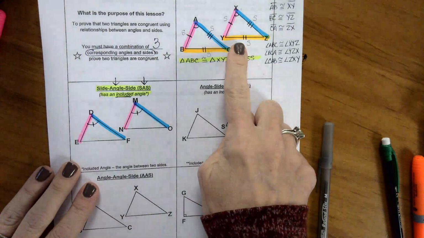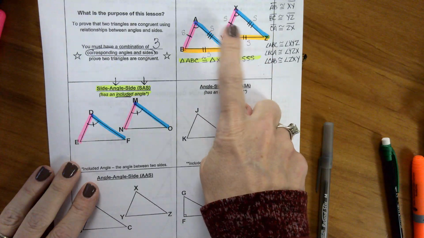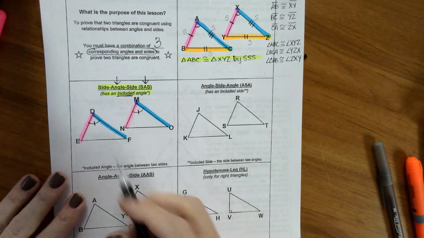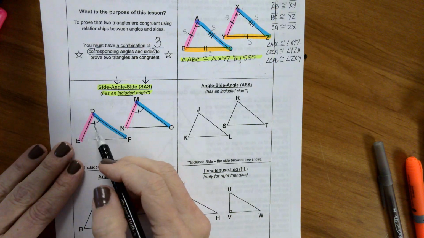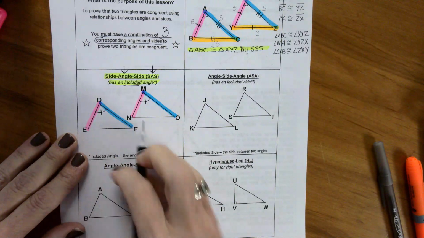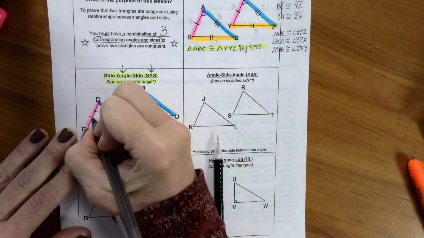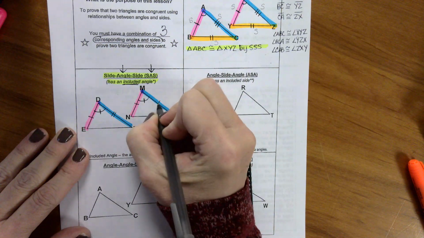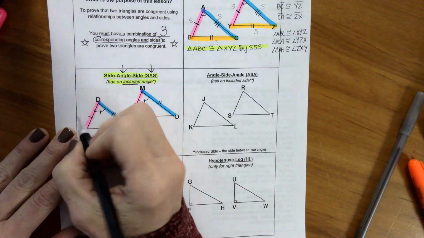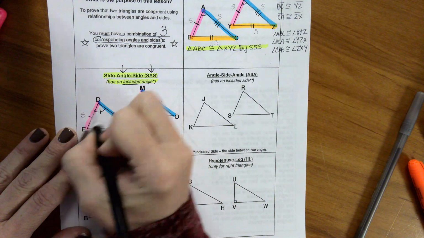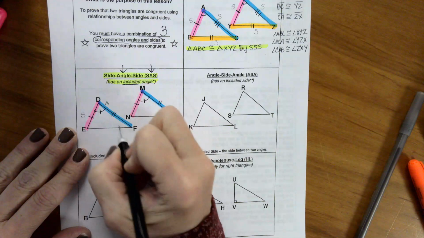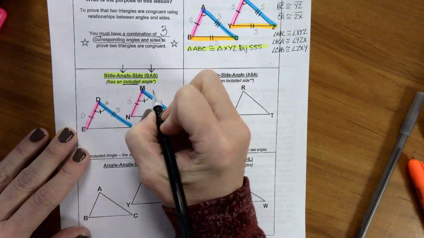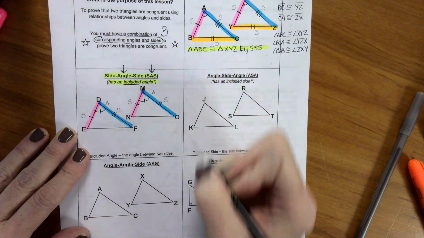Now earlier when I showed you side, side, side, marking it, I said you didn't really have to do that. This is actually pretty handy because these two sides are the same and these two sides are the same. So here is a side, here is an angle, and here is a side, and then a side and an angle and a side.